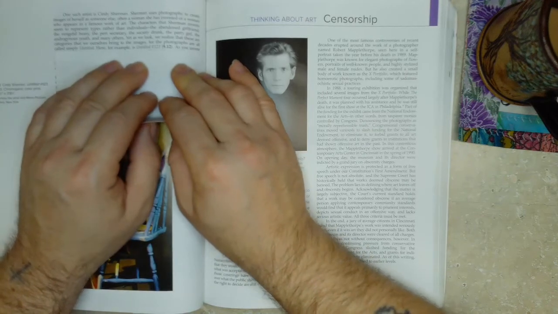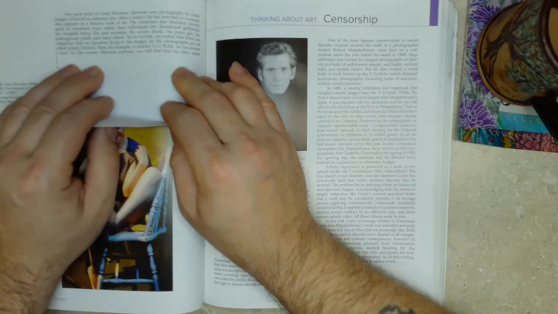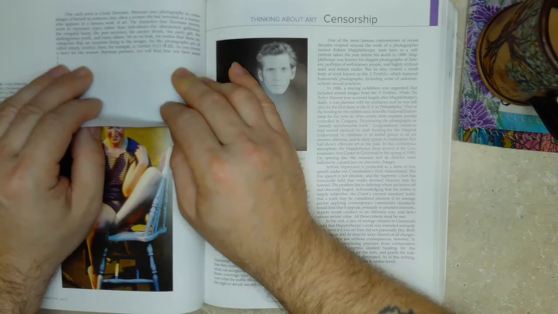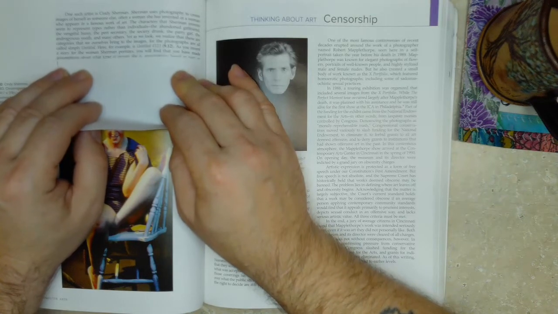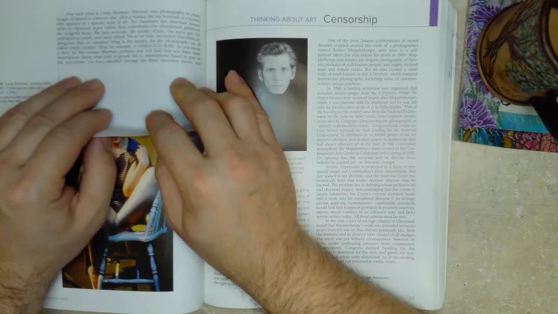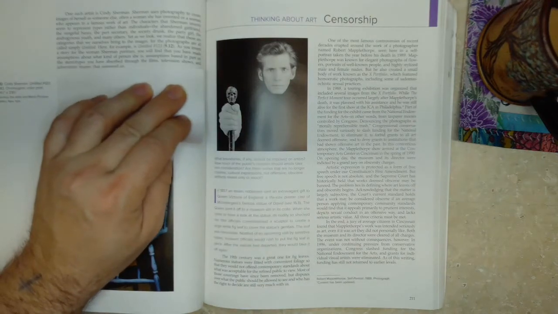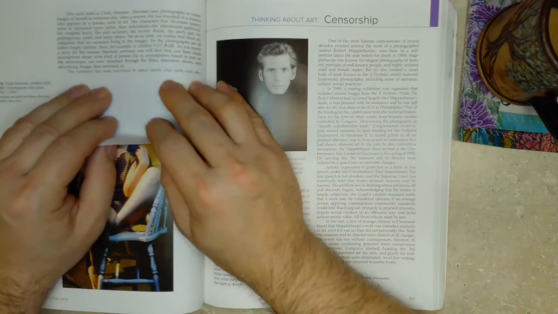Here, for example, is Untitled number 123. As you invent a story for the woman Sherman portrays, you will find that you have made assumptions about what kind of person she is, assumptions based in part on the stereotypes you have absorbed through the films, television shows, and advertising images that surround us.